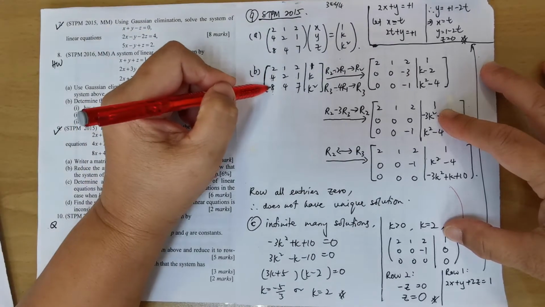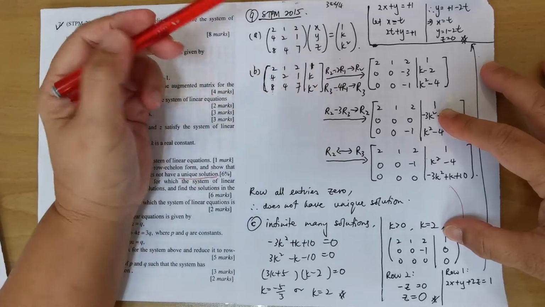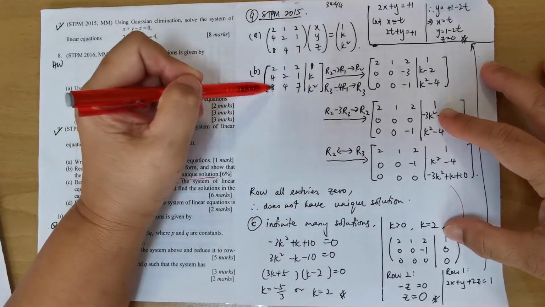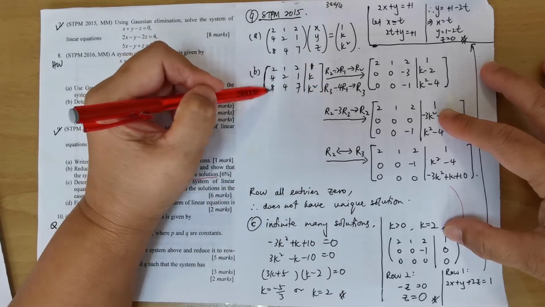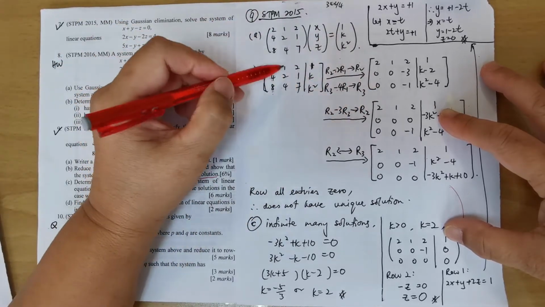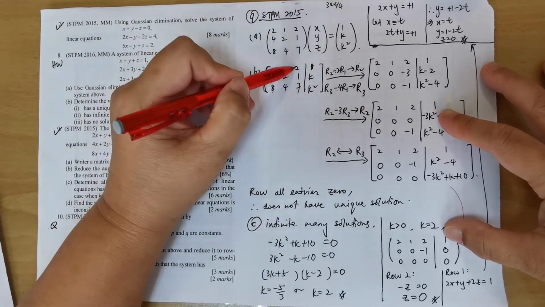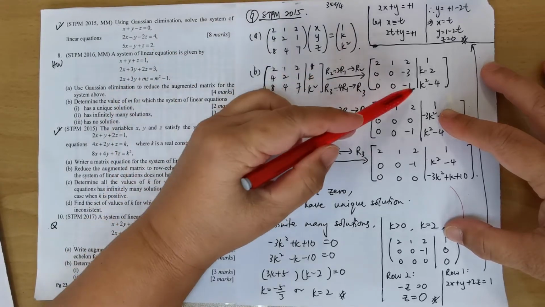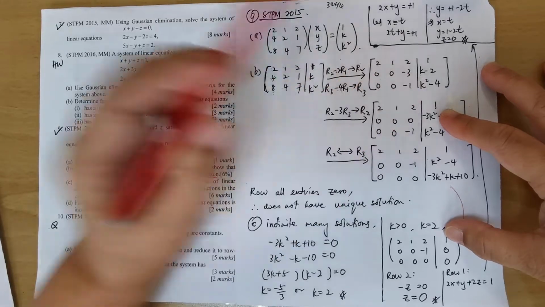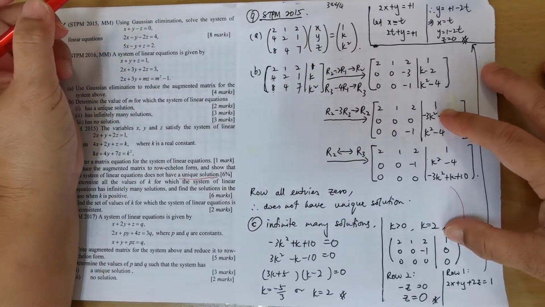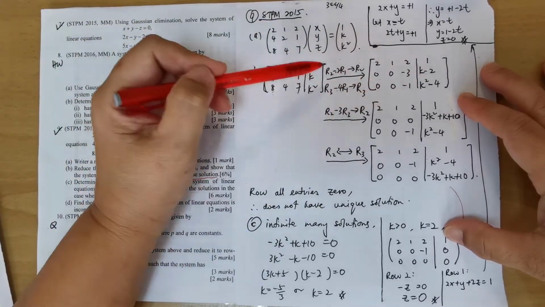Then third row. Third row, I want to change it to 0 also. So I use R3 minus 4R1. I use 3 and 1. So this one times 4. 4R1: 2 times 4 is 8. So 8 minus 8, 0. This one times 4, 4. So 4 minus 4, 0. This one times 4 is 8. So 7 minus 8, negative 1. This one times 4, so k square minus 4. All right, so this is what I meant before: in one row, you can do 2 operations.